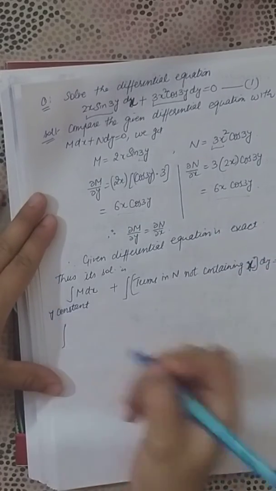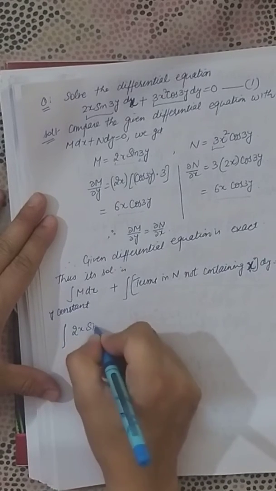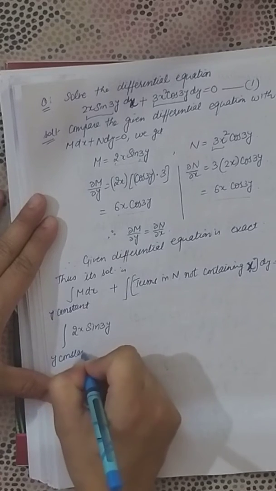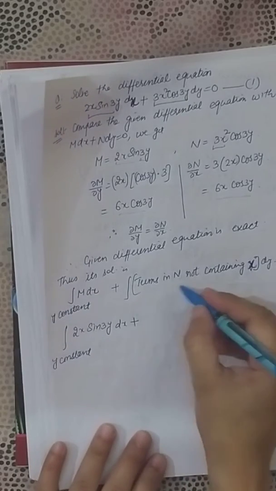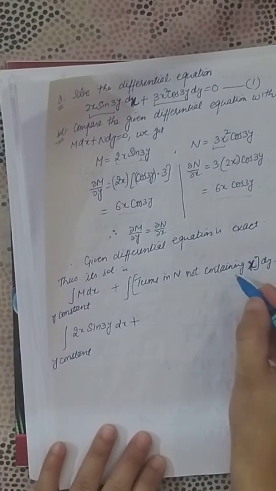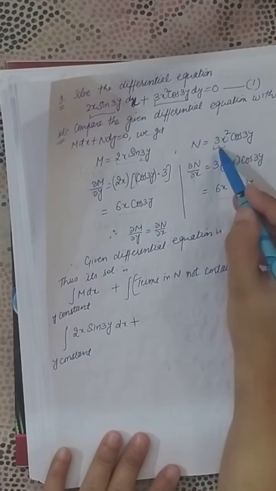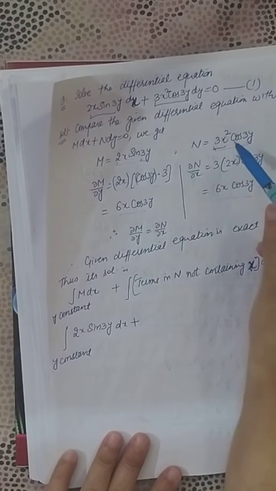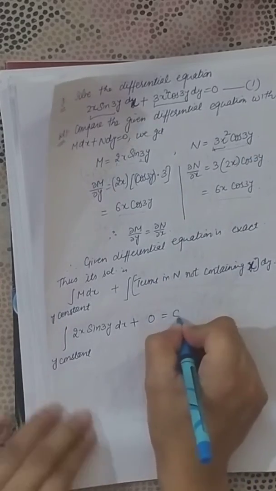Now integral of M is 2x sine 3y taking y as constant dx. Now plus terms in N not containing x. We have to choose only those terms from N which do not contain x. Now N has only one term, and it contains x. That means it has no term which does not contain x, so here I will get 0 equal to c.